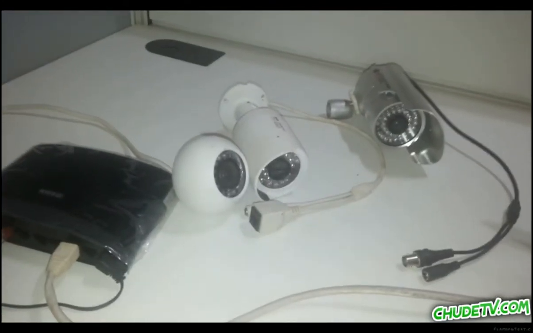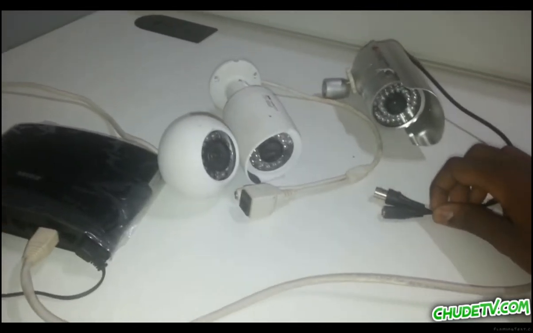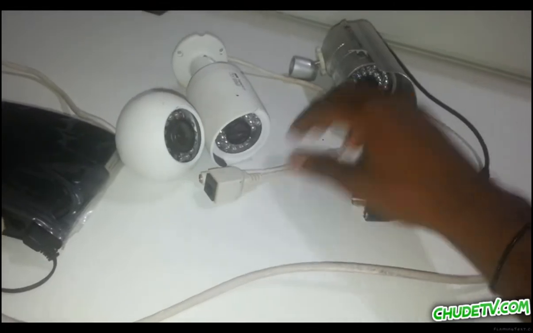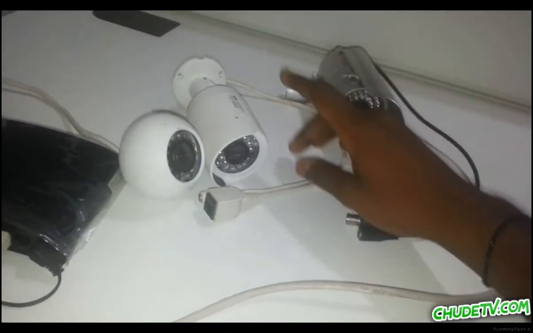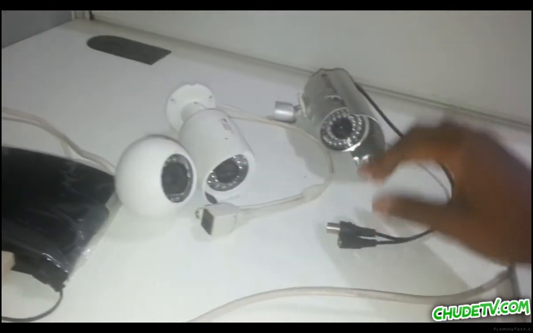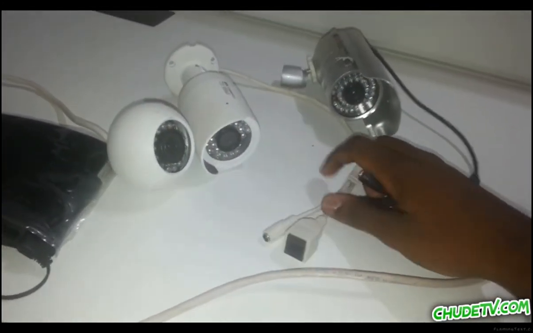Hello guys, today we are dealing with IP cameras. I'm going to show you how to set up and configure your IP camera. Now to my left here I have an analog camera, a bullet analog camera, a bullet IP camera, and a mini dome IP camera. Now what's the difference between an analog camera and an IP camera?